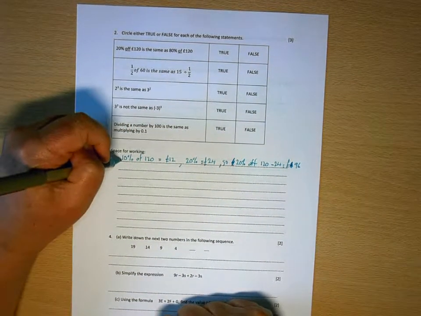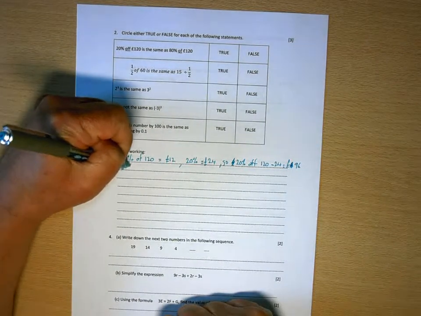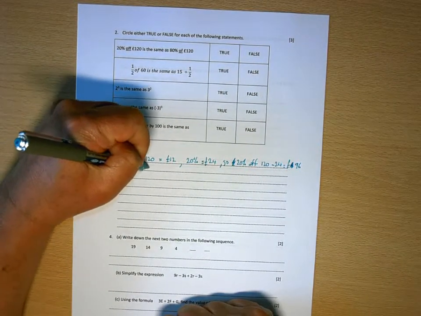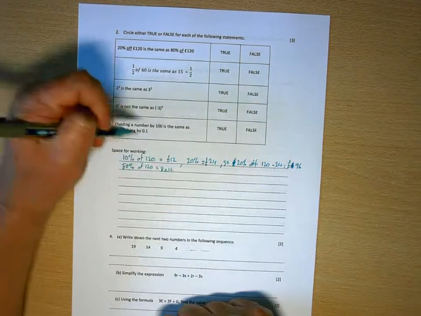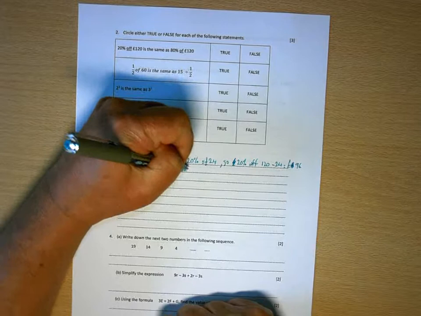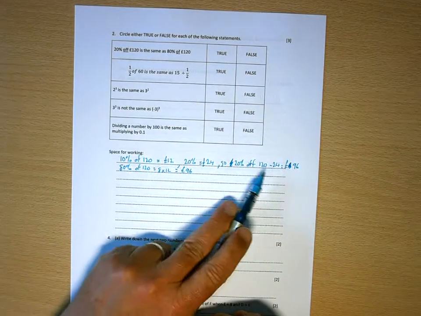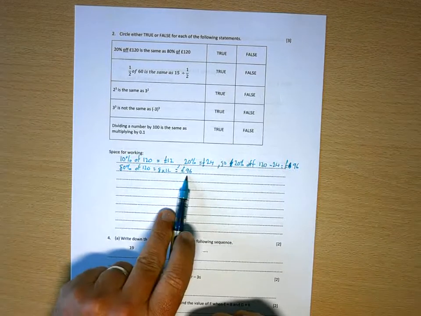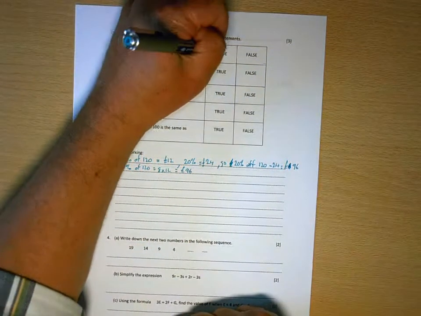80% of, well, if 10% is £12, 80% of 120 will be 8 lots of 12, which is also £96. So 20% off and 80% of are the same, so that is true.